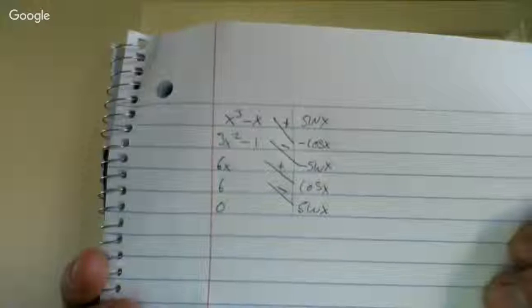And then draw a diagonal line like this. Yeah. Okay. And so those will match up. And the first line, you'll put a positive. The second line will be a negative. Third line will be a positive. Fourth line, a negative. So it's like that.